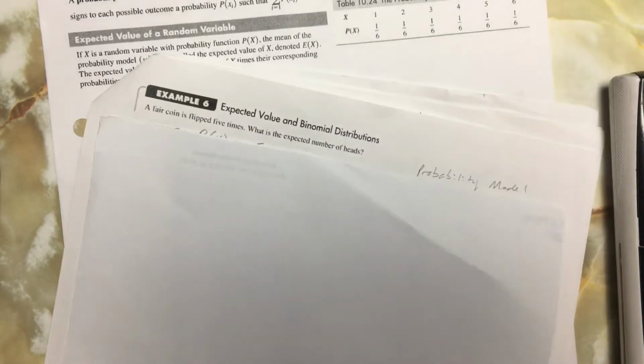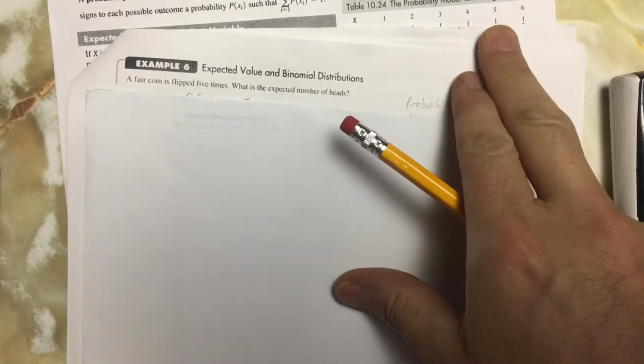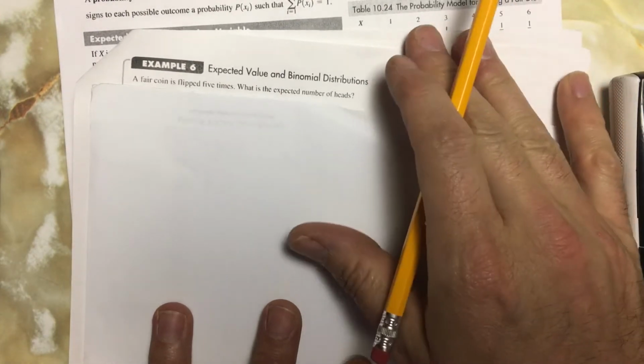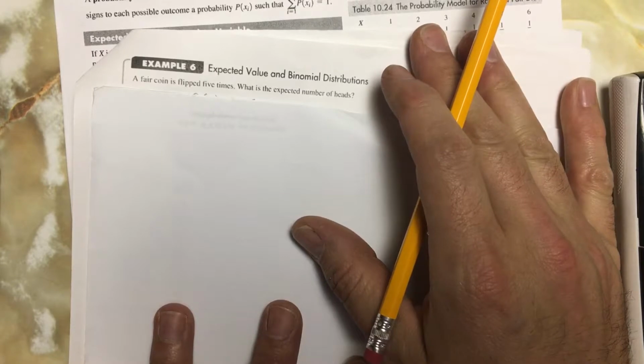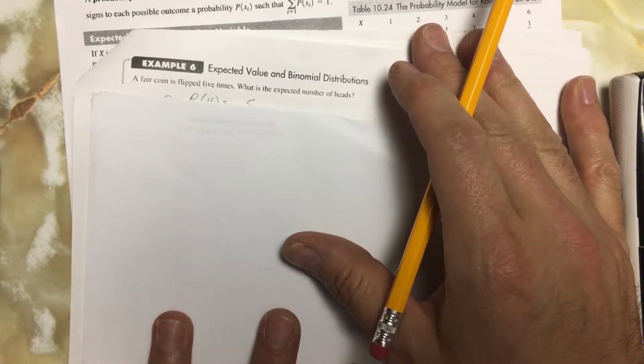All right. It says a fair coin is flipped 5 times. What is the expected number of heads? Well, let's think about what that probability is. The probability of success now is 0.5. Flipping a coin, getting heads, 50%.